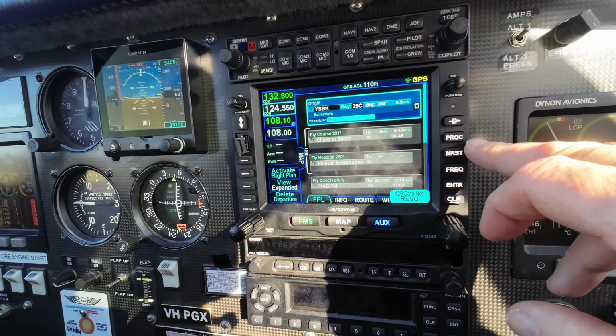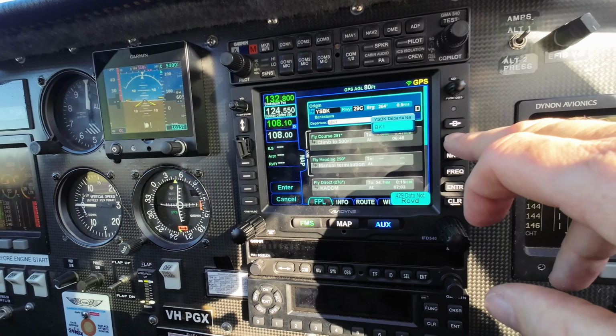Now we also need to put in the fact that we're going to do a RNAV approach. So we press PROC, comes Bankstown first, press it again, it now goes to Camden. We want the Whiskey approach and we want via Whiskey Bravo. We press enter to select that, and that is all in the plan.